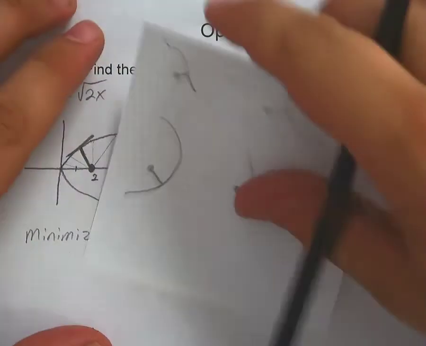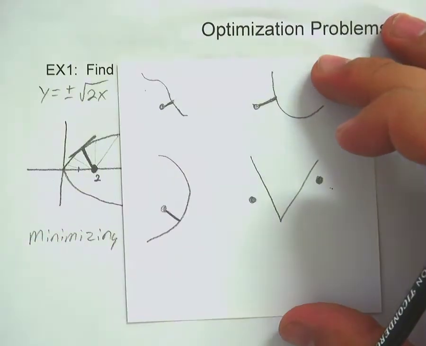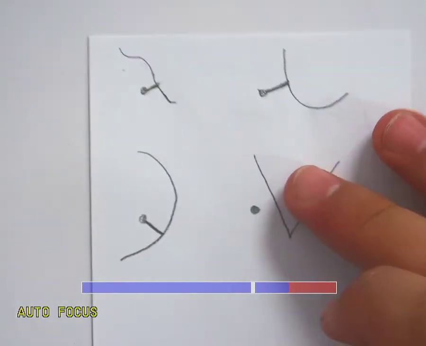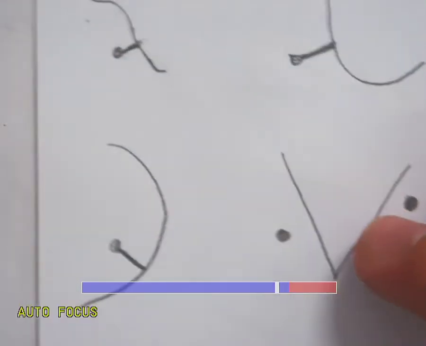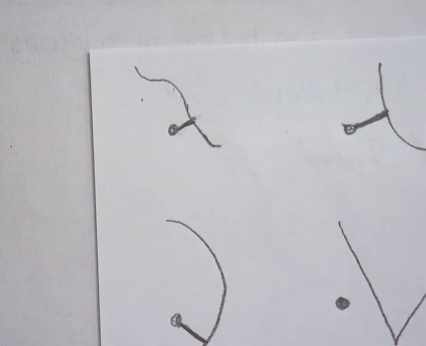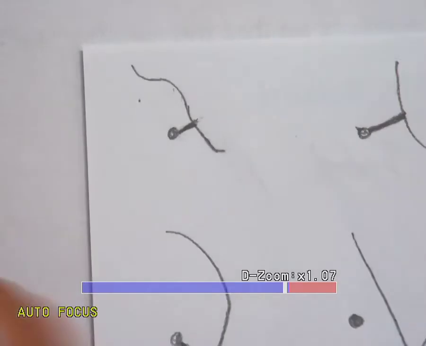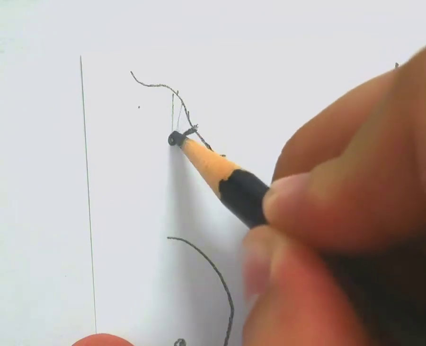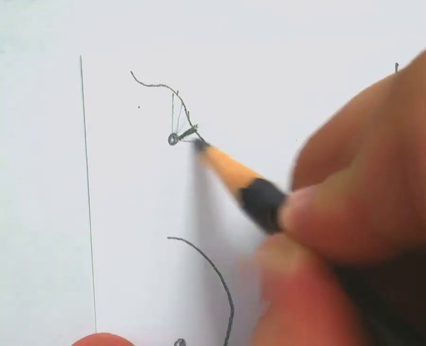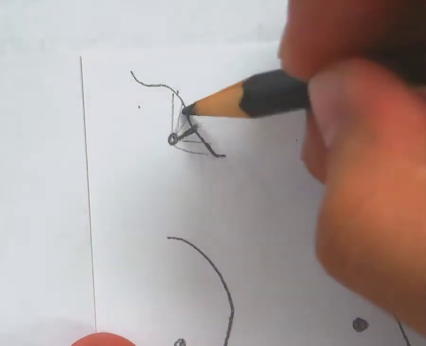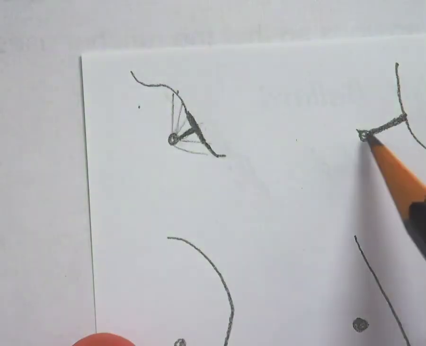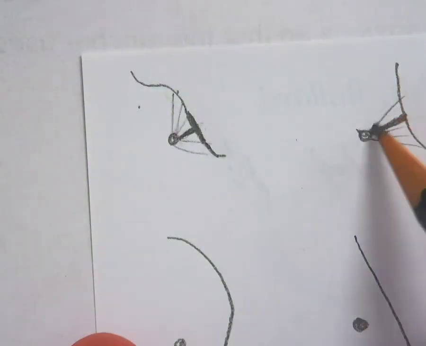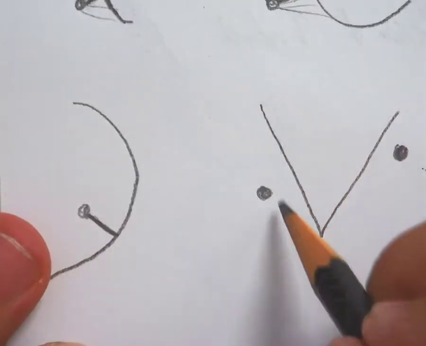So I drew some different shapes, different figures, just to kind of give you an idea. The shortest distance, let me just do all of them real quick. The shortest distance here, this is a little bit longer, a little bit shorter, a little bit shorter, shortest, a little bit longer, a little bit longer. All of these hit when the change becomes nothing. When the change becomes 0, then you found the shortest distance.